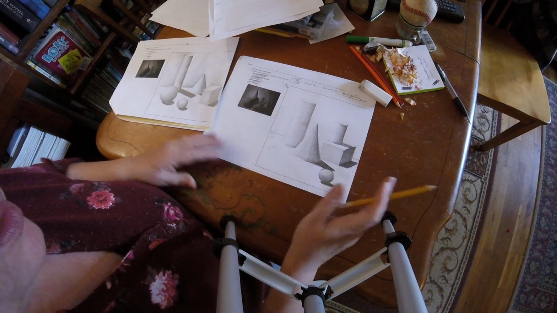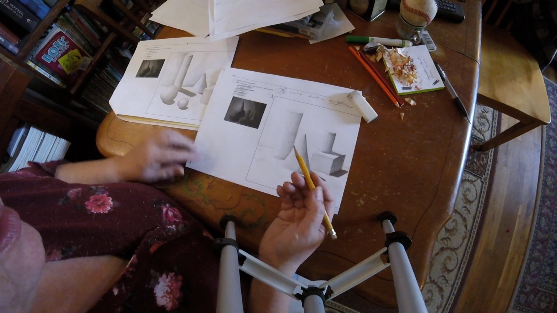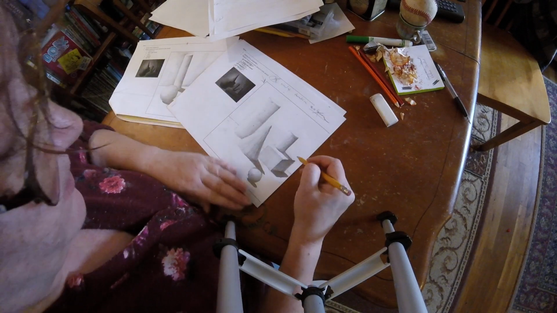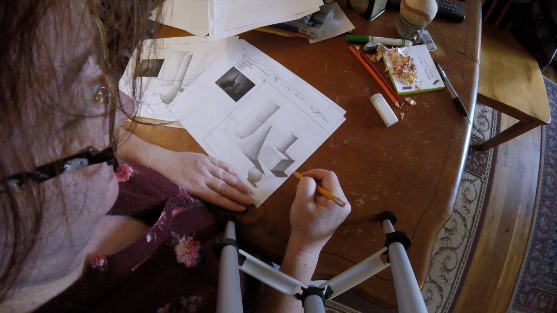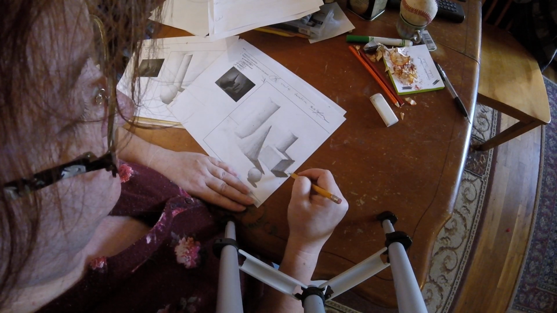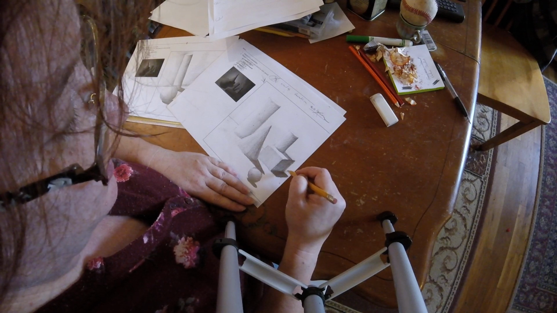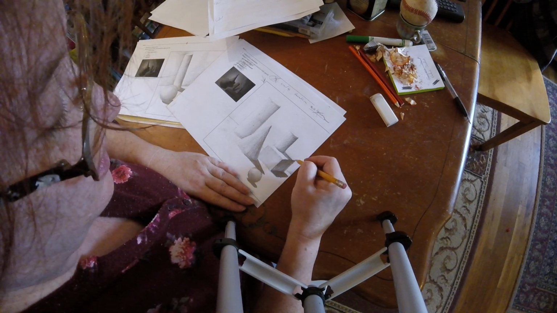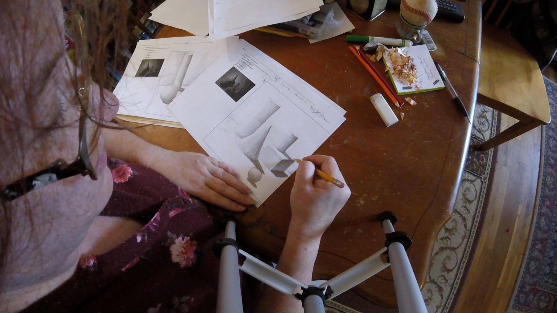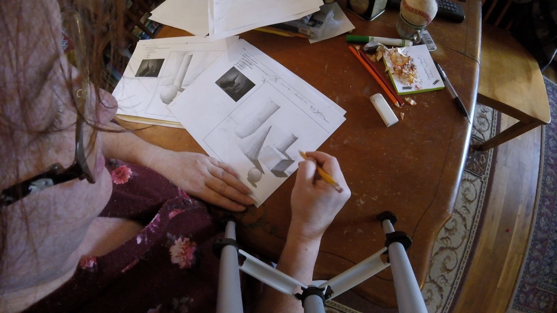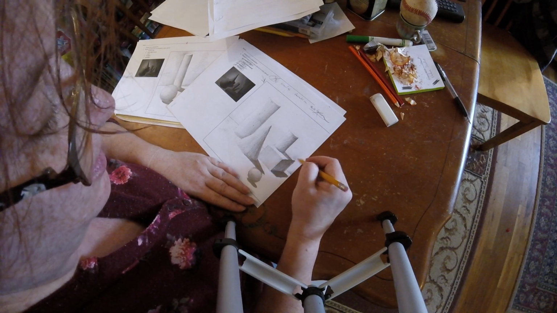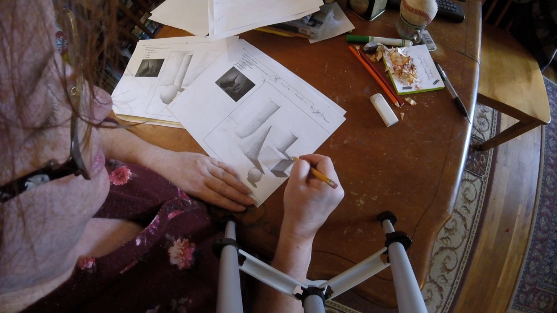So I'm going to come right back. And I'm going to use the flat of that pencil and I'm just going to start lifting a little bit. Be very deliberate. I'm right at that line, and I'm pulling straight up.